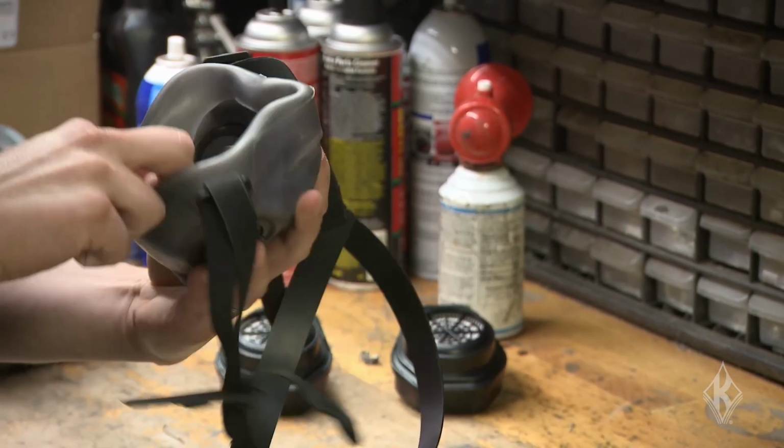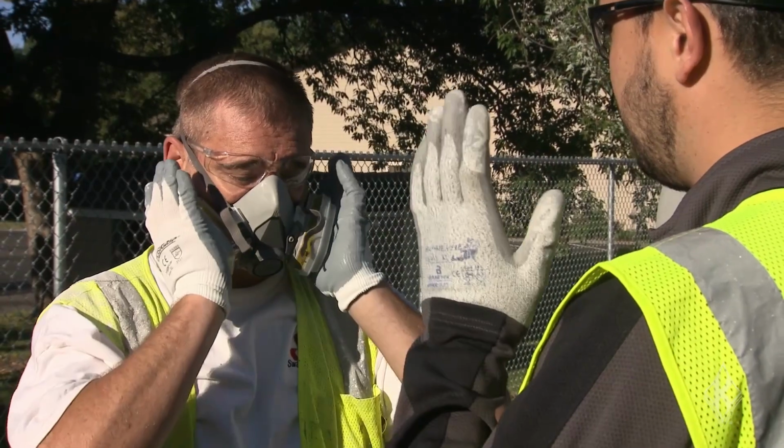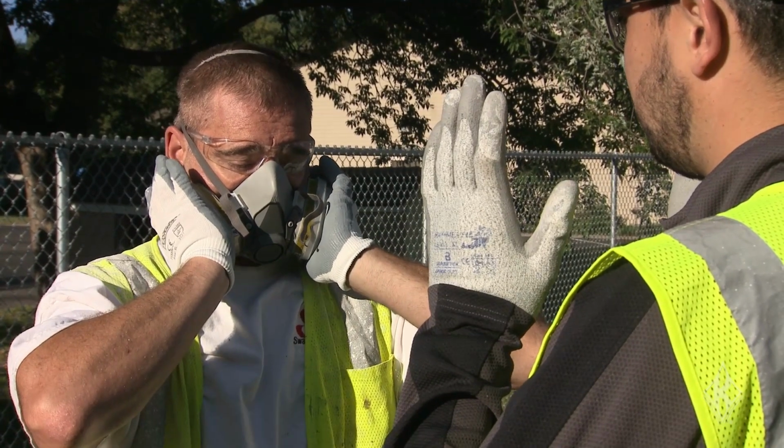Millions of workers are required to wear respirators on the job. Respirators protect workers against environments with insufficient oxygen and airborne hazards such as dust, gases, and sprays. All employees required to use respirators must be trained in their proper use and their limitations.